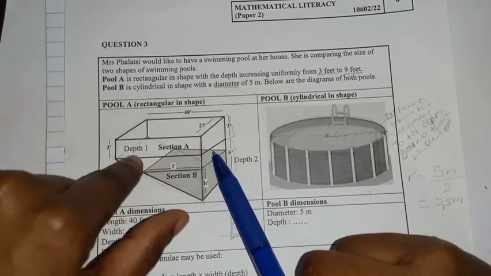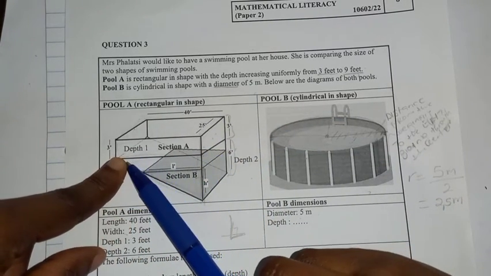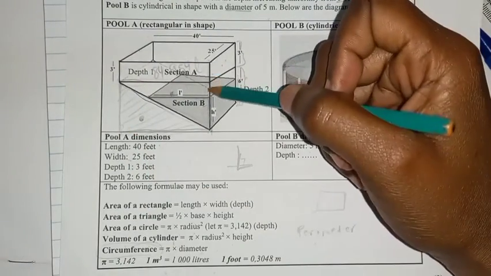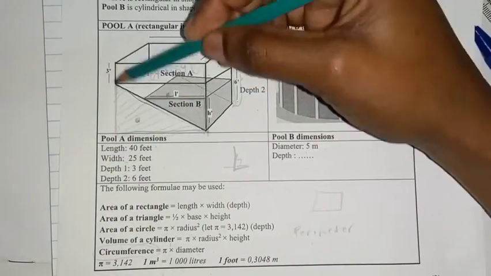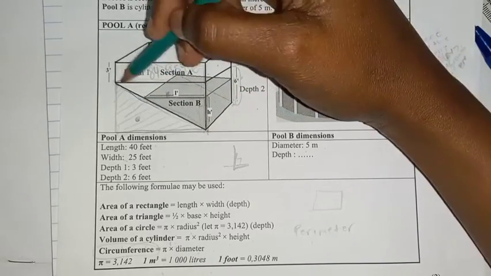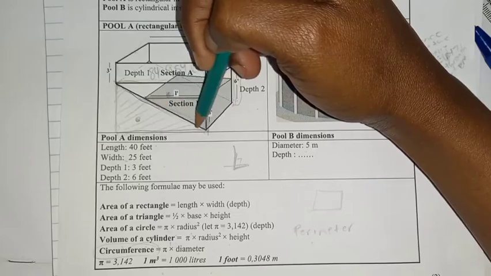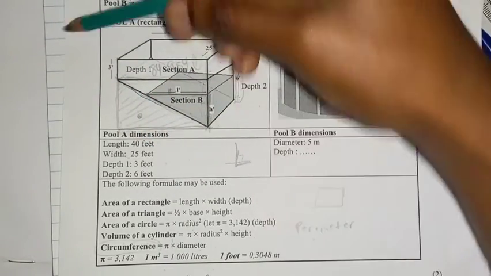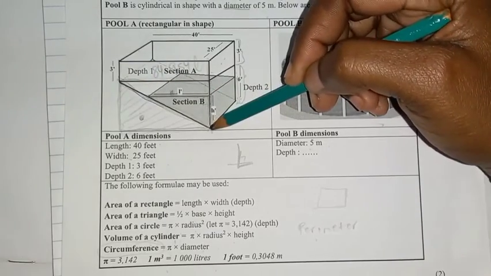And the base, look at that, the base is 40 feet. If you look at the pool here, it is a triangular shape, which means the pool is only half of an actual box, right? It's cut, but it's cut diagonally like a sandwich.